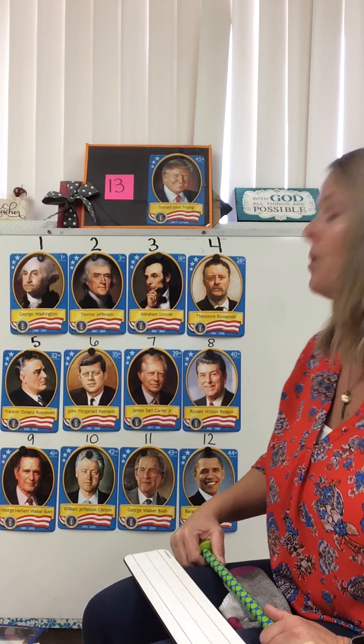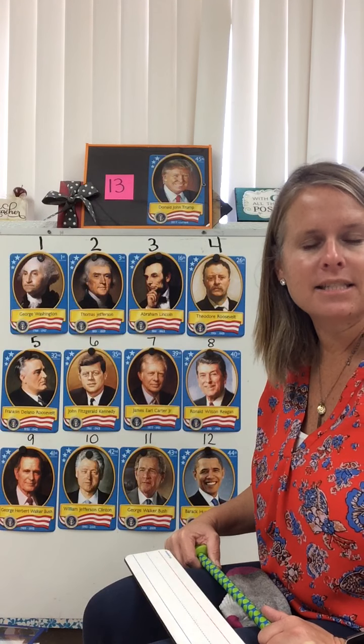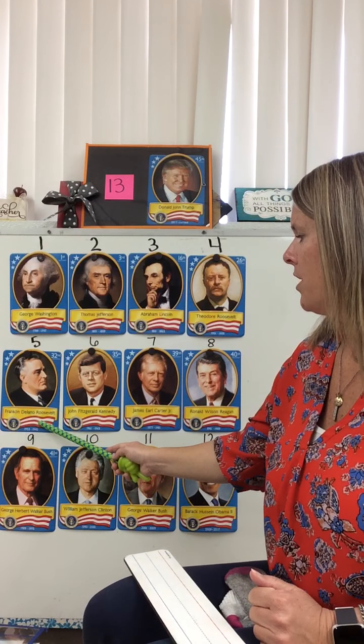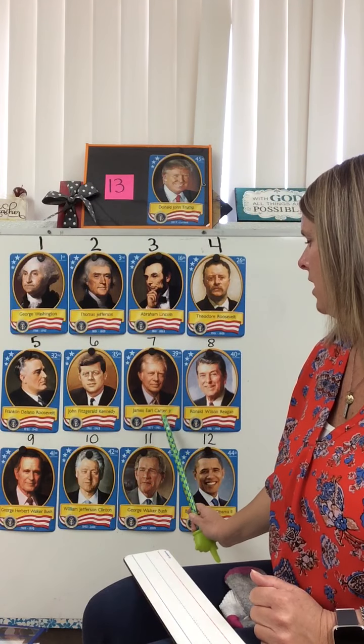Let me see. Ooh, which president is the NASA space station named after in Florida? Okay. If you need a little clue, here's a little clue. It is the middle row. Is it Franklin Roosevelt, John F. Kennedy, Jimmy Carter, or Ronald Reagan?